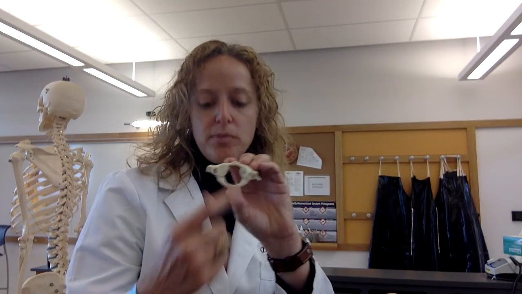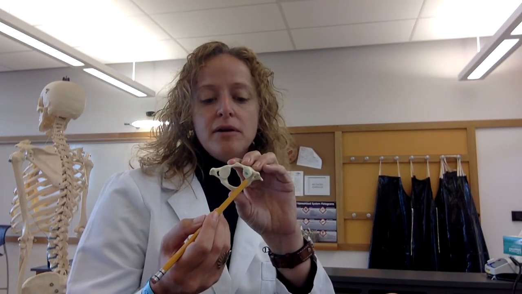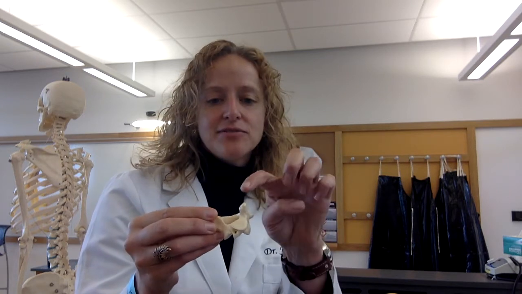On your sheet, you're going to see atlas and axis, so you would need to be able to identify C1 is also known as the atlas, bigger opening. It does have the transverse foramen, but so do most of the cervical vertebrae, holes in the side. The axis is C2. It does have holes in the side, but what is unique about the axis is it has this vertical projection called the dens or odontoid process. So it's unique. C2 is the axis, and it has this vertical projection.